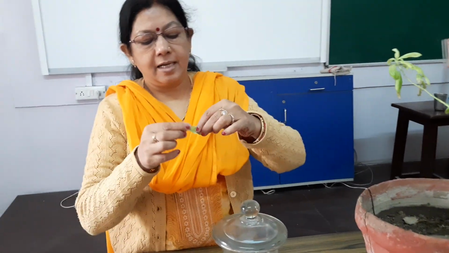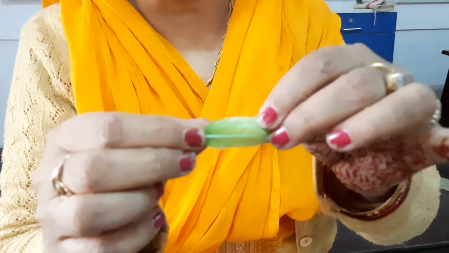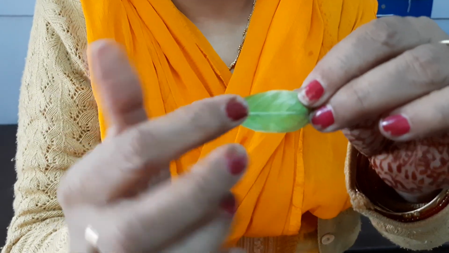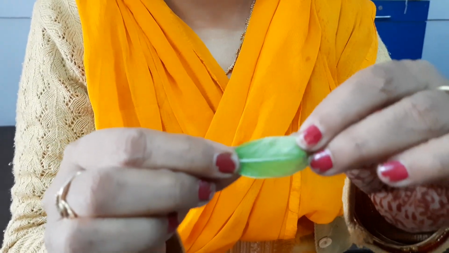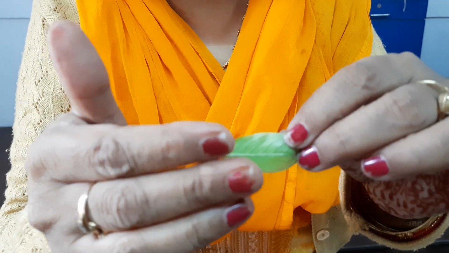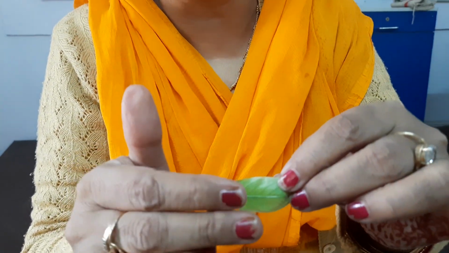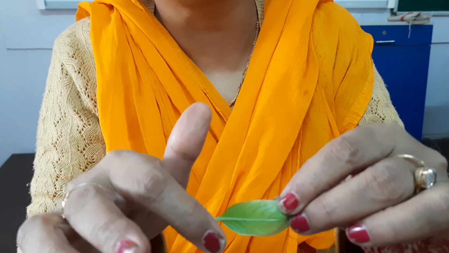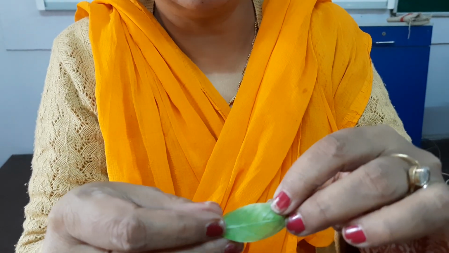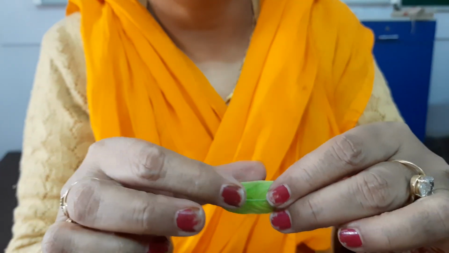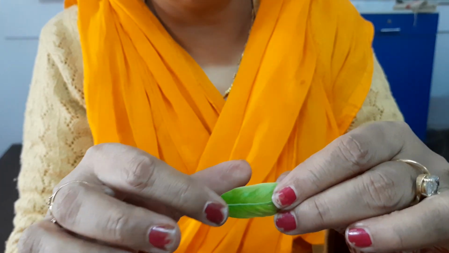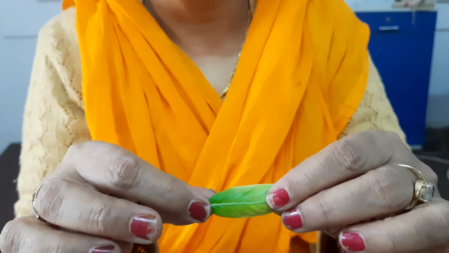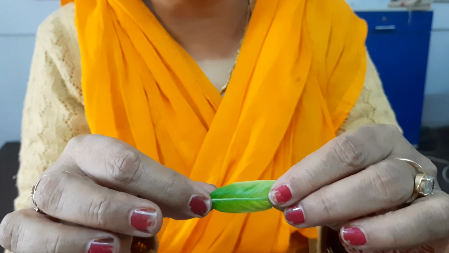What does it mean? It says that more water is lost from the lower surface, that is this surface. More water is lost, so therefore the paper on this surface has turned pink faster and completely. It means the structures from which the water is being lost are more in number on this surface, right? While on the upper surface, this one, that is the ventral surface, here the cobalt chloride paper is taking time and is slow in color change.